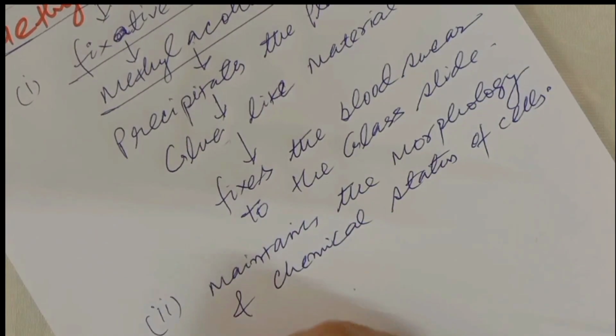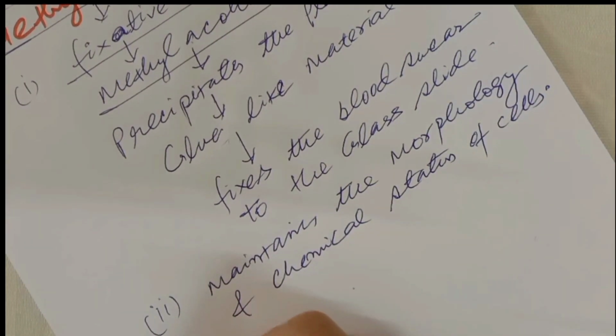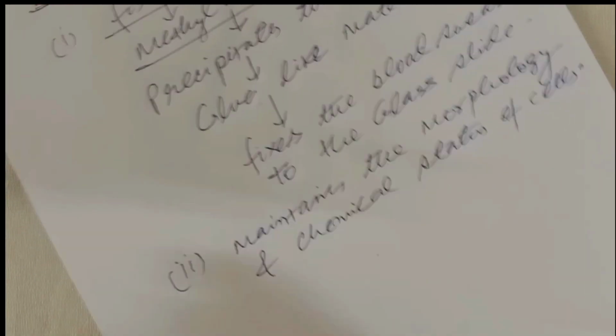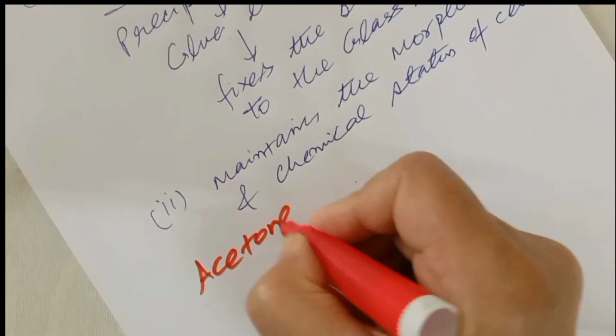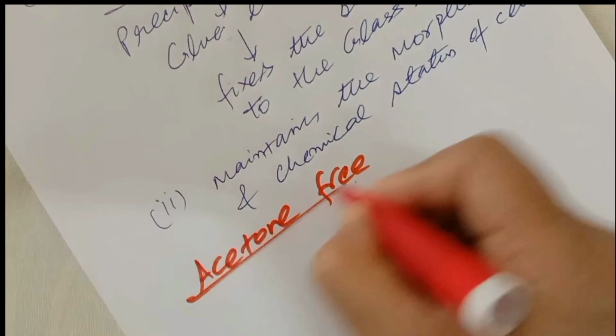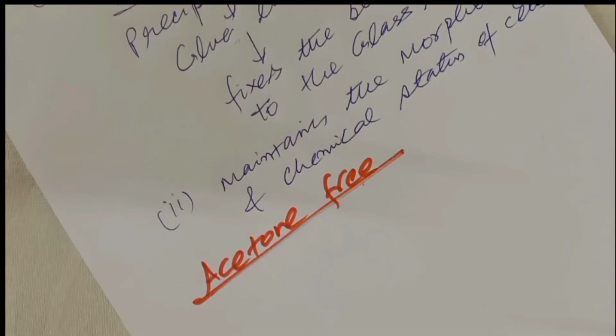But this methyl alcohol should be acetone free as well as water free. First, acetone free. Why should it be acetone free?